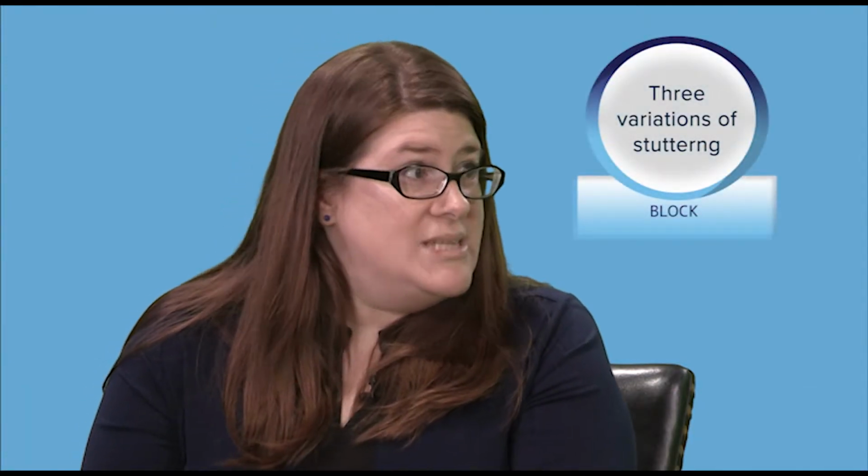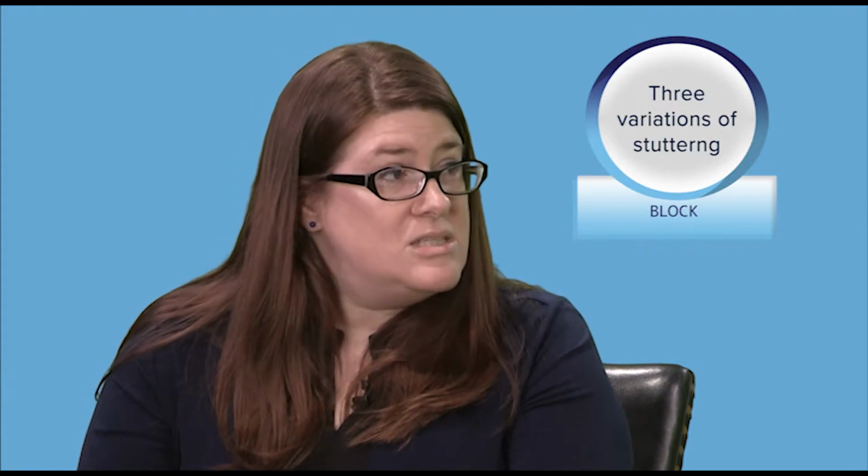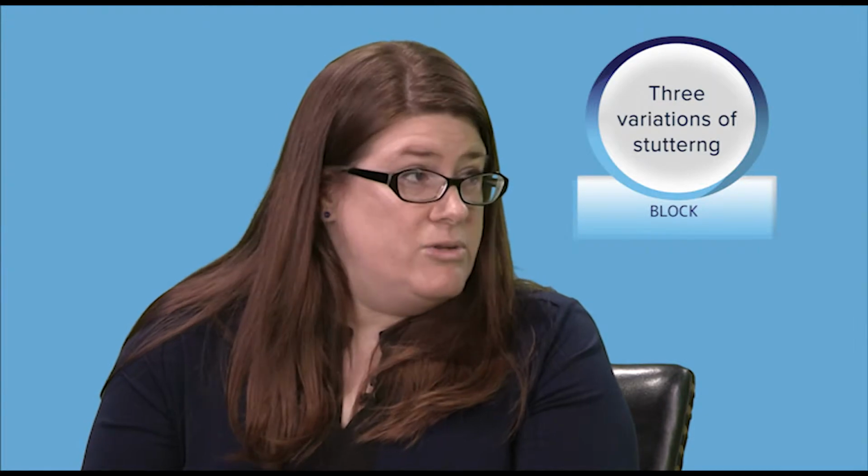There are also prolongations, so a sound such as an L or an S or even a P might be held out for a long period of time without release from that sound. And then the third one is a block, where there is no sound. The person who stutters might begin to speak and all of a sudden can make no sound at all, and that is a block. So you can tell that they're stuck.